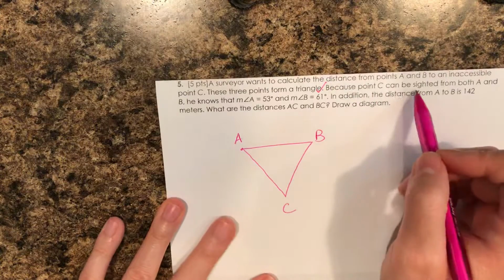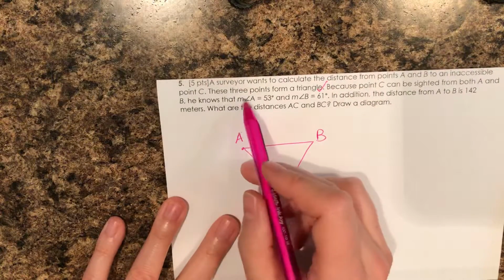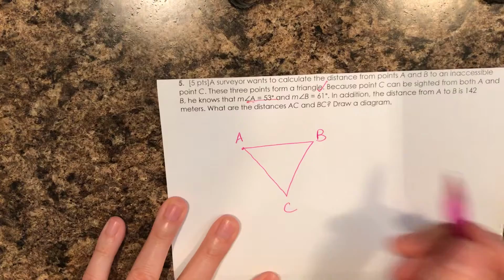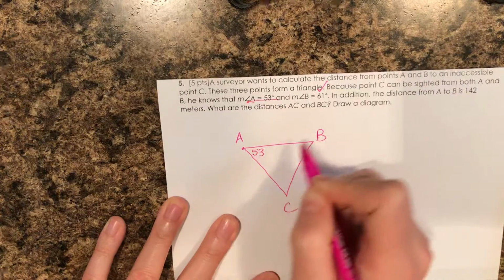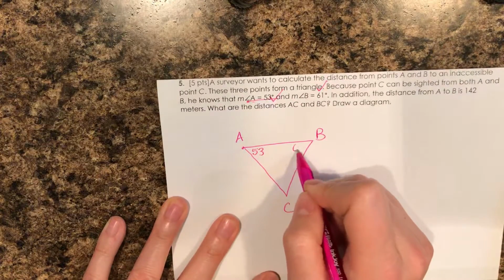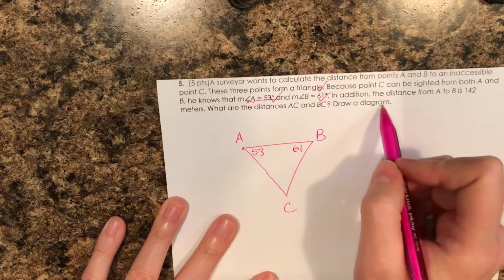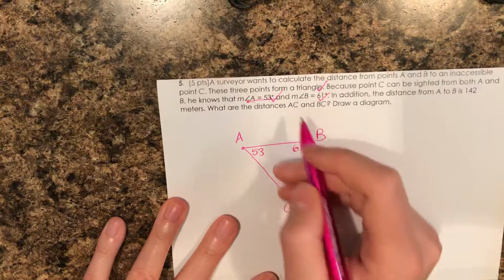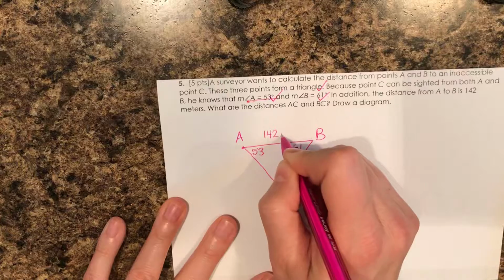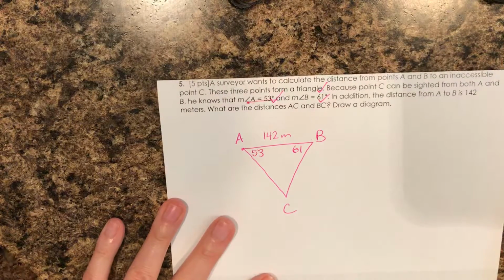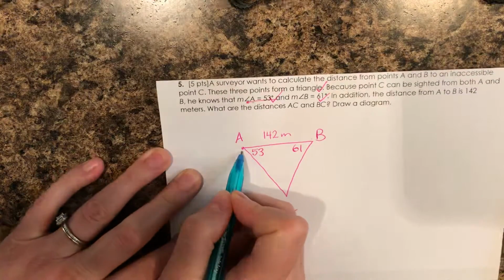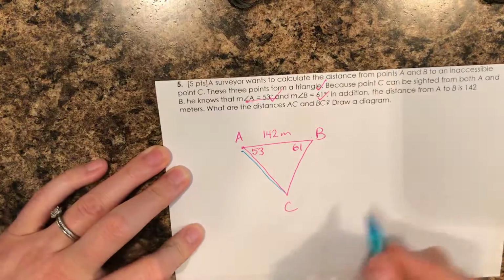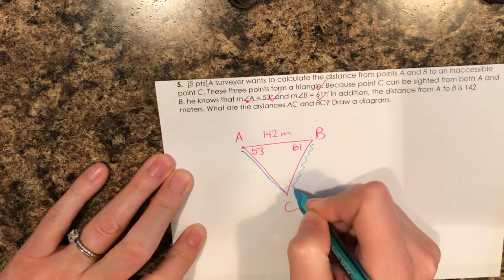Okay, because point C can be sighted from both A and B, he knows angle A is 53 degrees and angle B is 61 degrees. In addition, the distance from A to B is 142 meters. What are the distances AC and BC? Okay, so that one's AC and BC.